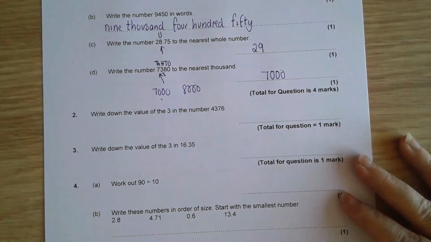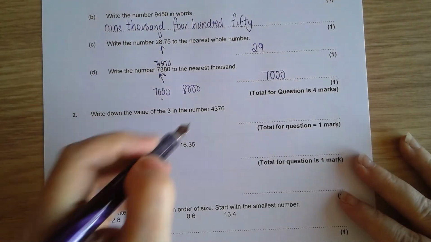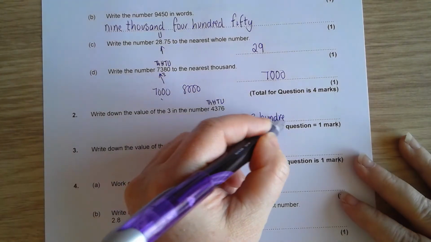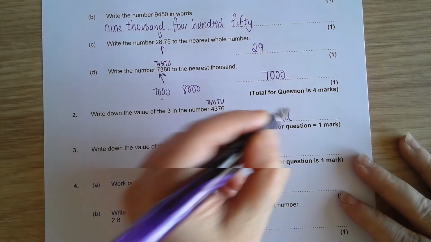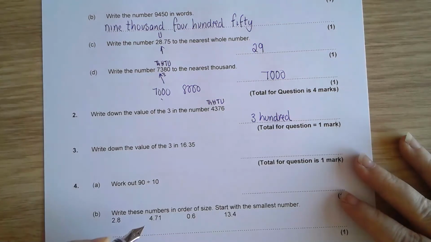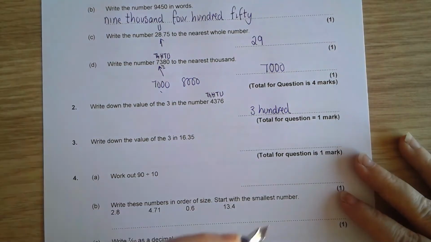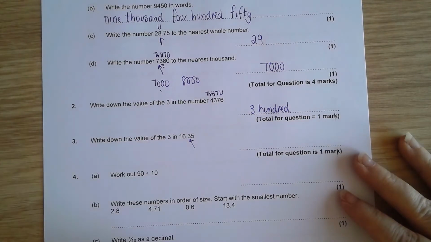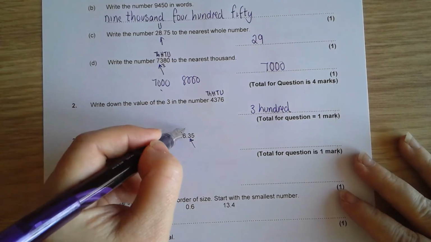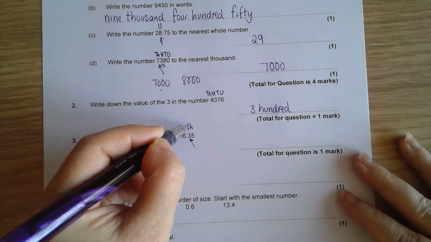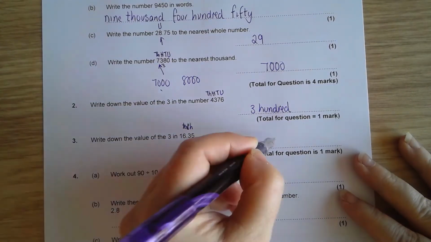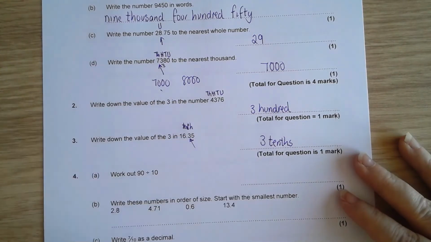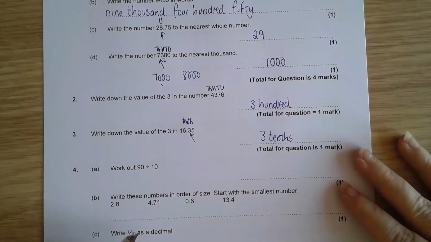Question 2. Write down the value of the 3 in the number. So I've got units, tens, hundreds, thousands. Question 3, write down the value of 3 in 16.35. So I can see that this is in the tenths column. So it is 3 tenths. Question 4, 90 divided by 10.